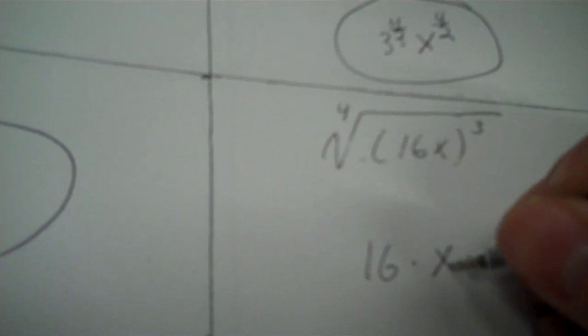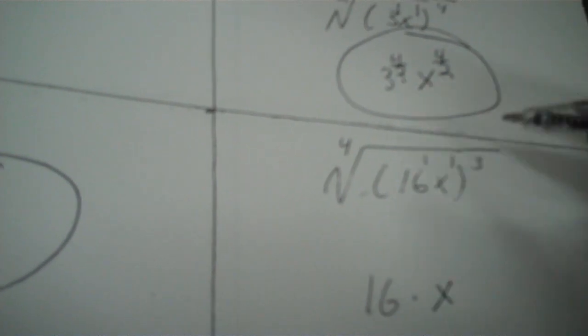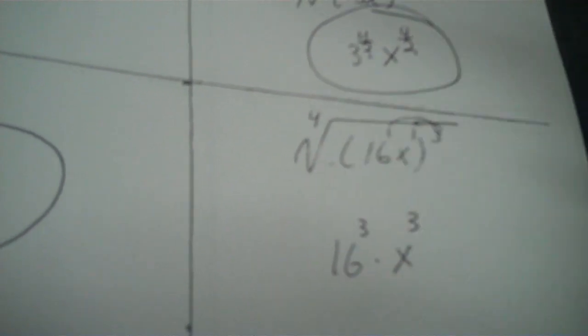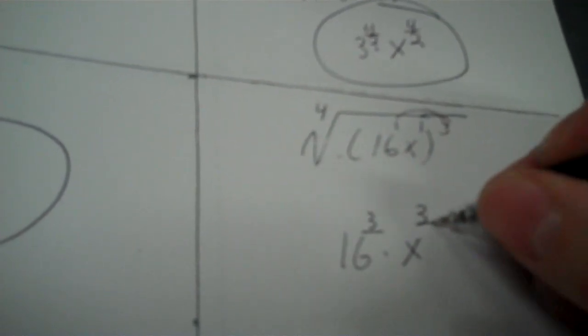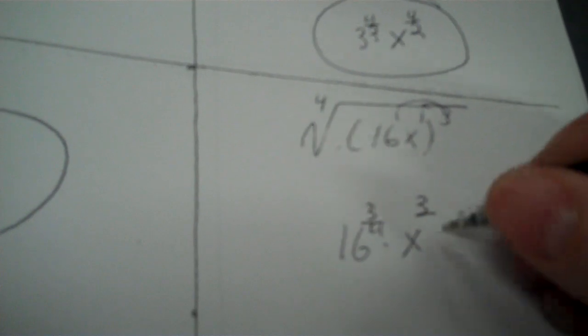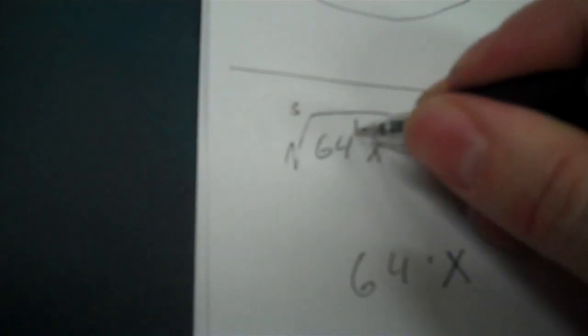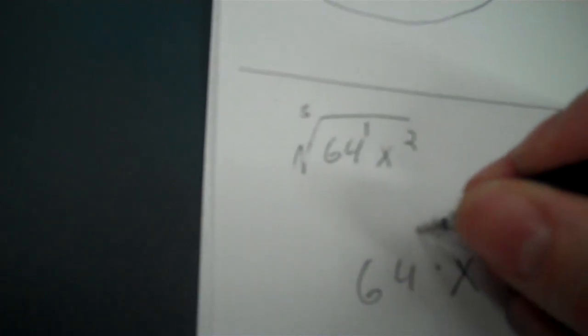Okay, next one. You got 16 times x, both to the 1st power, both are in parentheses, so now I do multiply unlike here. So 1 times 3 is 3, 3. Okay. Then I underline those and put 4. Okay, inside you got 64 times x to the 1st. Don't multiply because there's no parentheses. You just put the powers that are there. Then you underline each one, and it's 3.